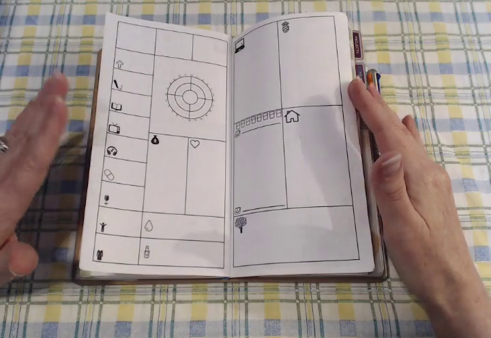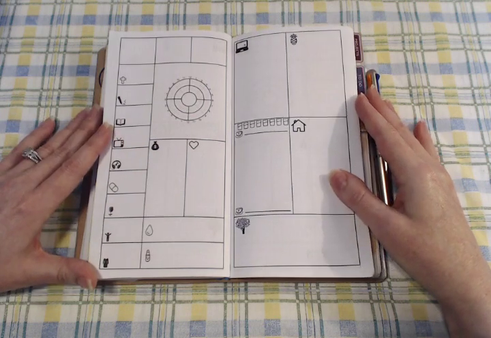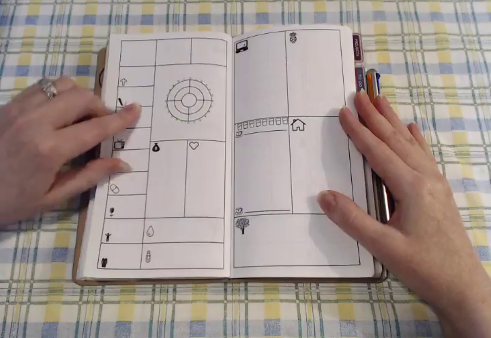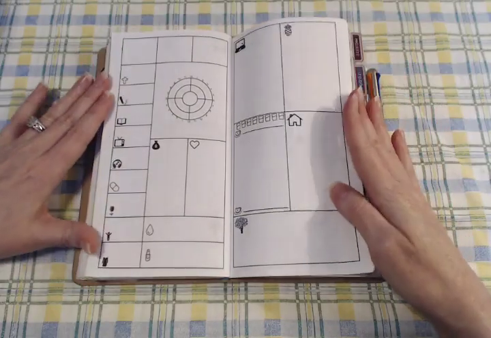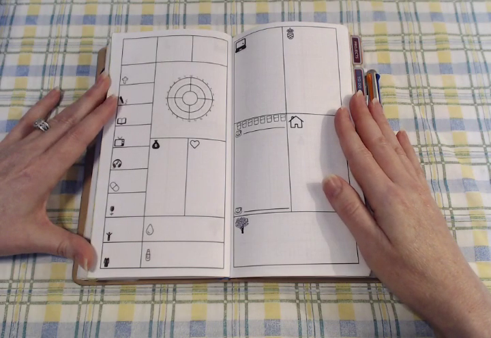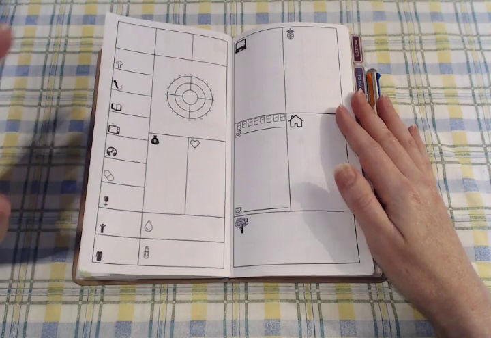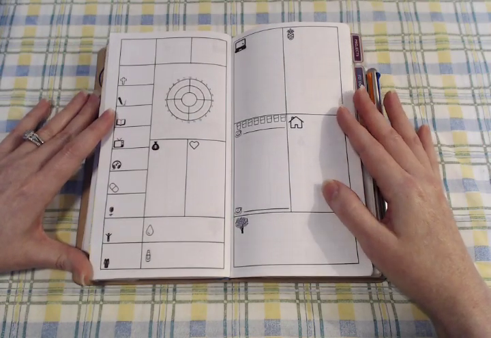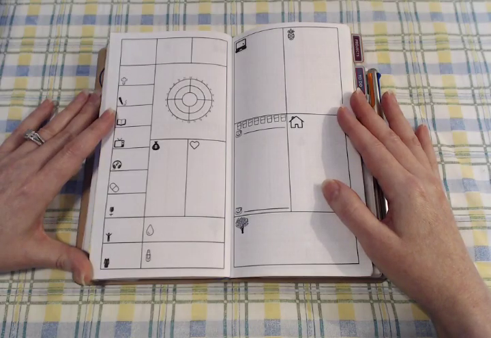So if you have seen Marianne's inserts, these are set up almost identical to hers. And this is very easy to make. My husband made it in OmniGraffle. And then all of the icons that you see here are free from, I think it's called freevectoricon.com, which I will link below.